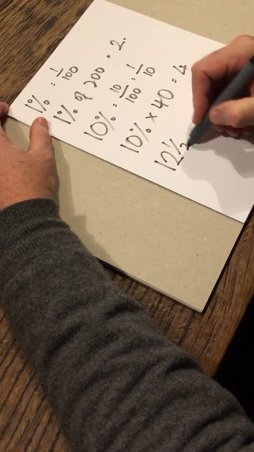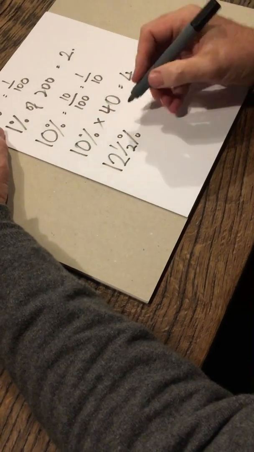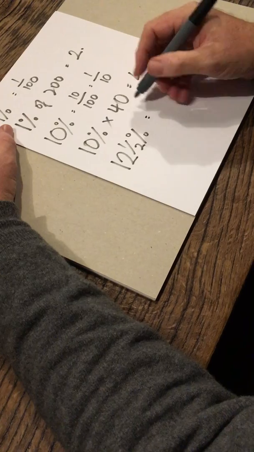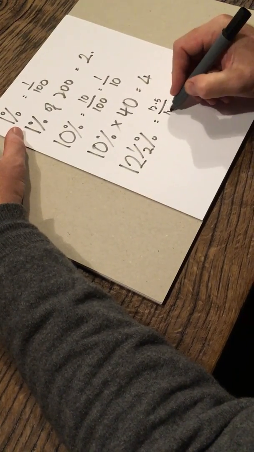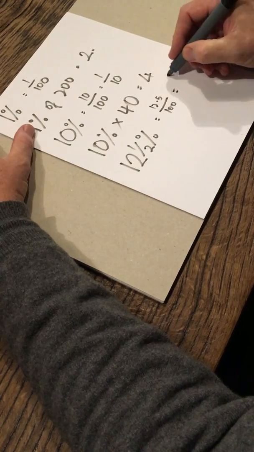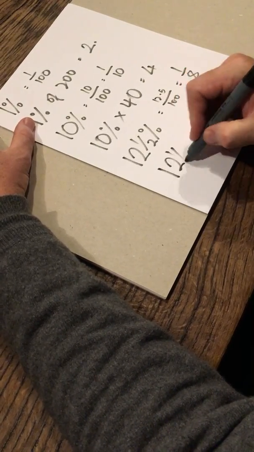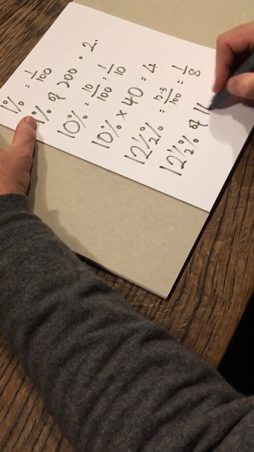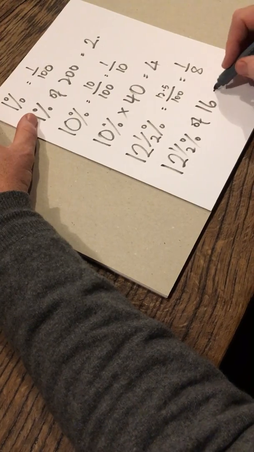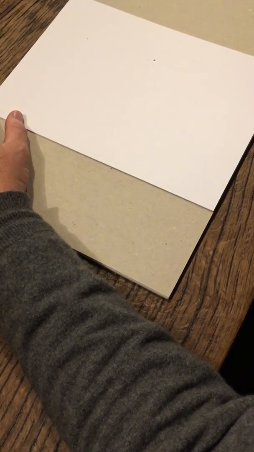The next one I think is worth committing to memory. It doesn't occur very often, but every now and again it does crop up. 12.5%. Now 12.5% is actually 12.5 over 100, and that simplifies to 1/8. So 12.5% of 16, for instance, would be 16 divided by 8, and the answer is 2.